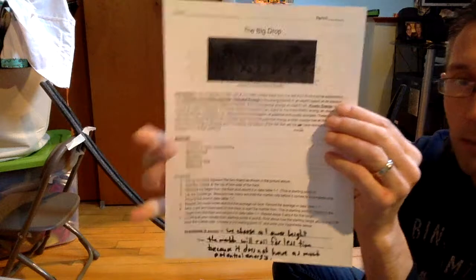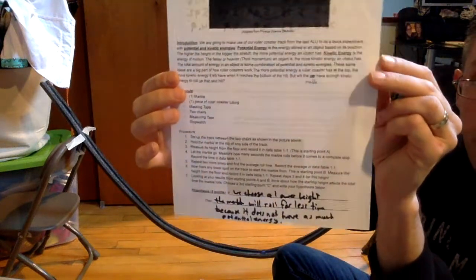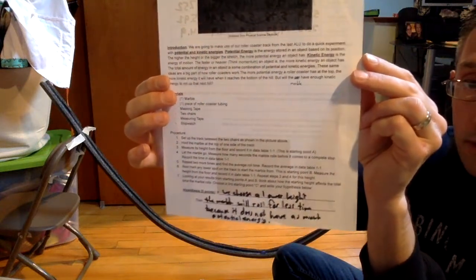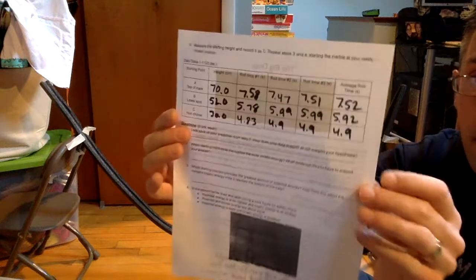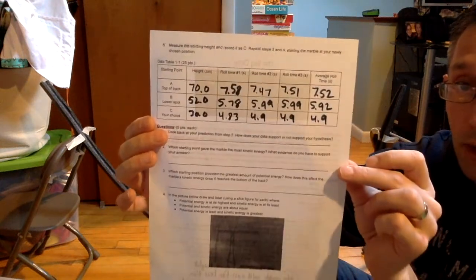All right, think about our hypothesis. All right, our data does support our hypothesis. All right, it rolled for less time at a lower height.